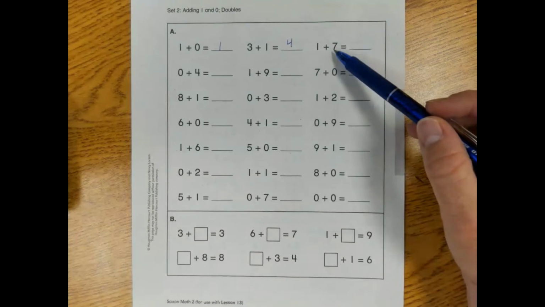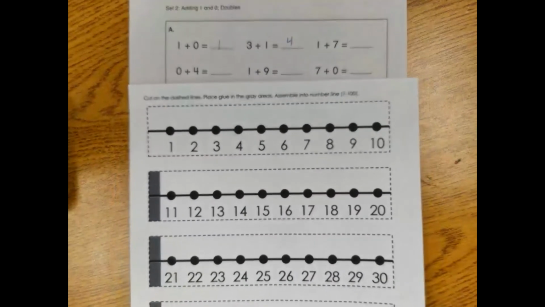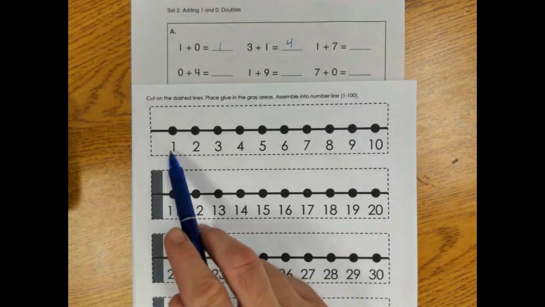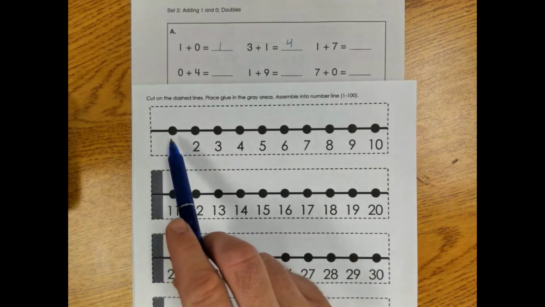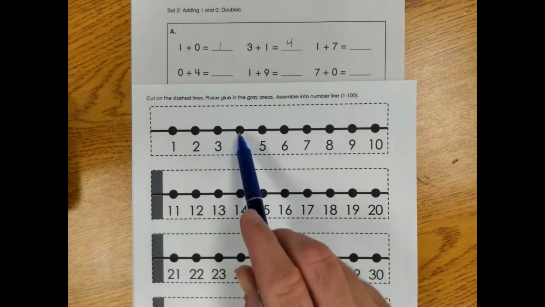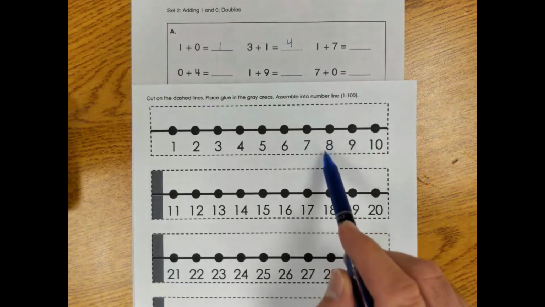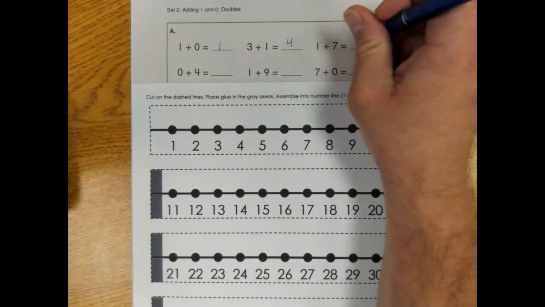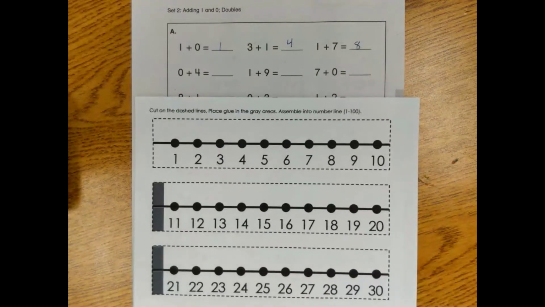Now, our next question up here. 1 plus 7. 1 plus 7 is what, everybody? We could use fingers for it. I am going to use my number line for this one, though. So 1 plus 7. What I'm going to do is start at 1, and move over 7 spots. Here we go. 1, 2, 3, 4, 5, 6, 7. We landed on the number 8. So 1 plus 7 is 8. Very good, my friends. Pretty easy stuff.